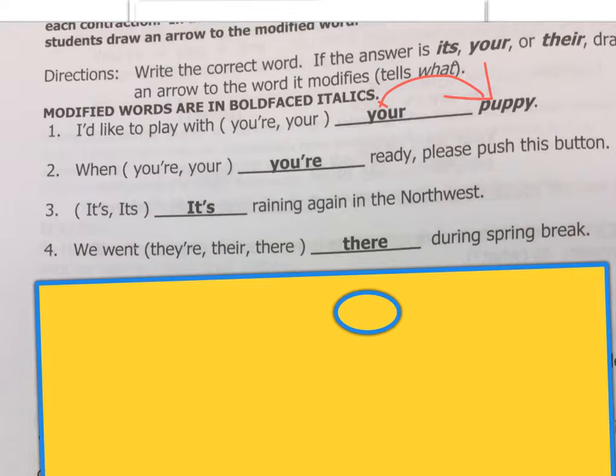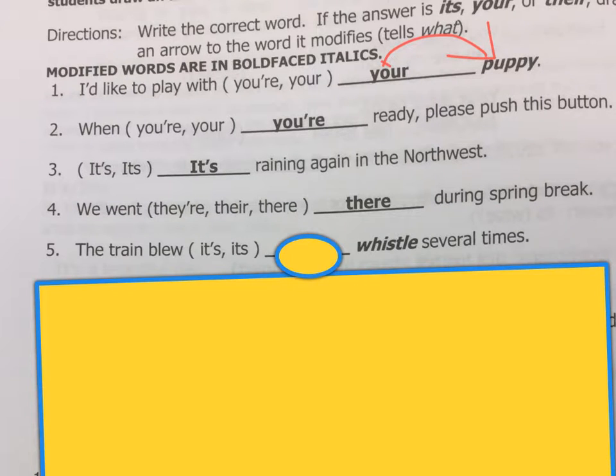Location. We went where? We went there during spring break. Number 5. The train blew its whistle several times. The train blew it is whistle. The train blew its what? Its whistle. Let's check that. Since that's a possessive pronoun, let's draw our arrow. Its what? Its whistle.